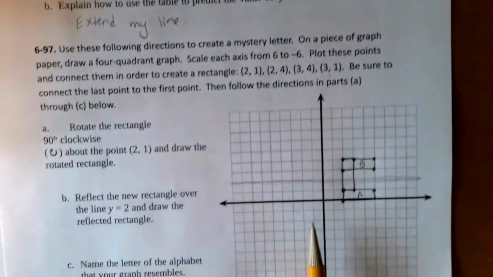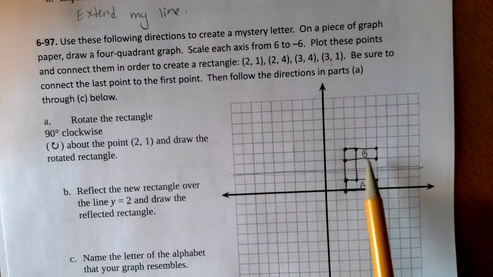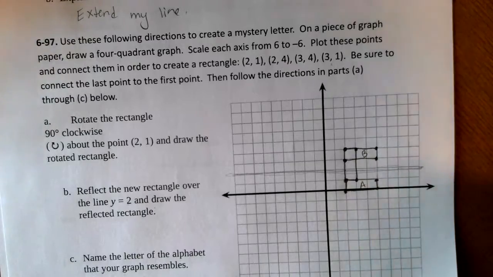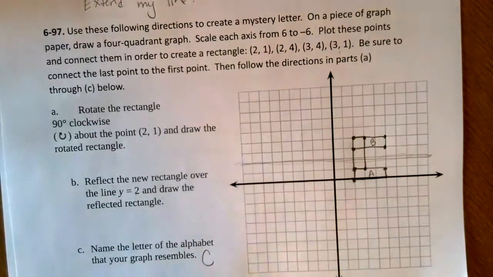And then our last one, name the letter of the alphabet that it represents. Well, that looks like a C to me. So that would be letter C.